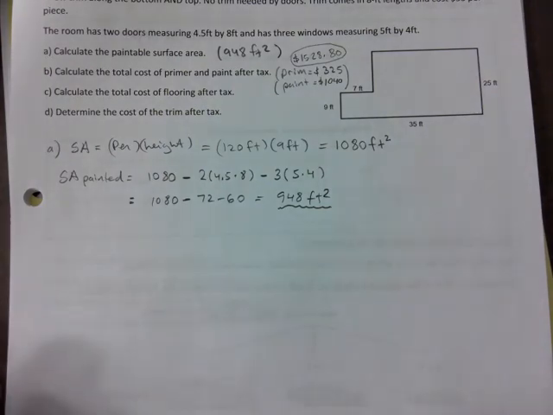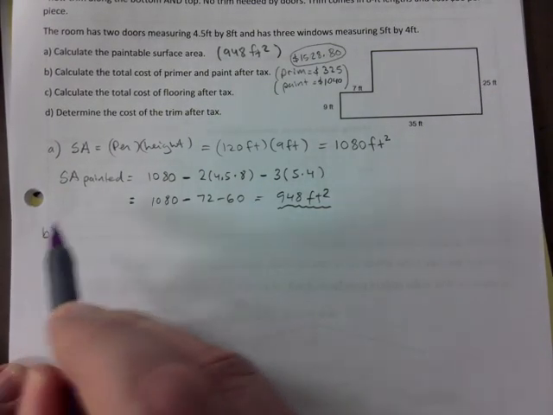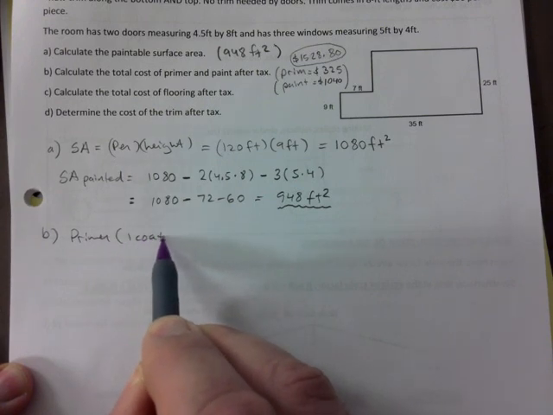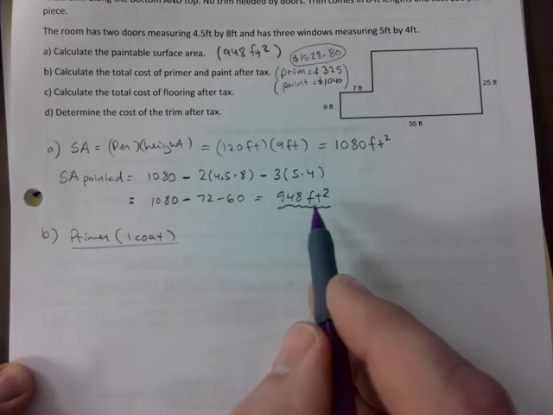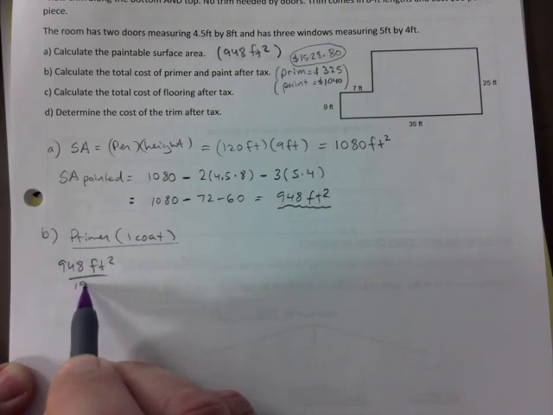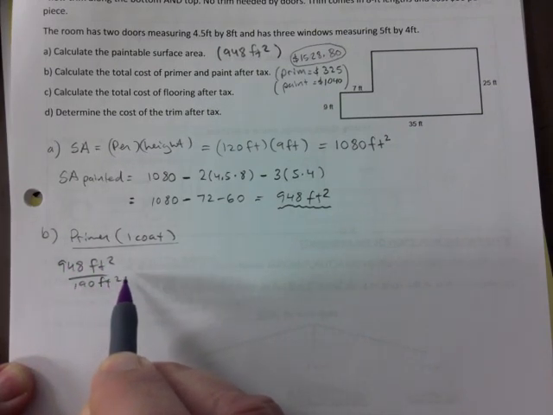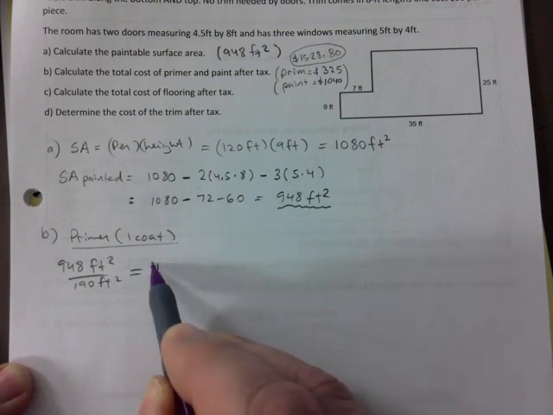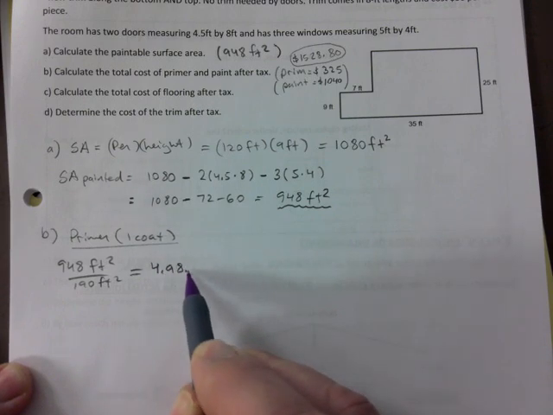And so here we go, primer and paint. So if you go primer, one coat, remember that, right? So that means that I can just take the 948 and just divide it by 190, and I get, no, sorry, 4.98, and that keeps going.